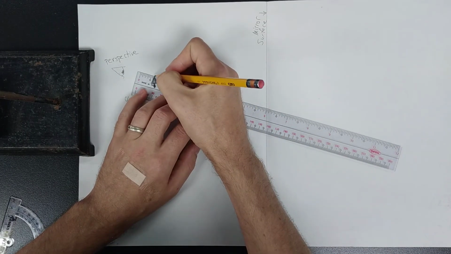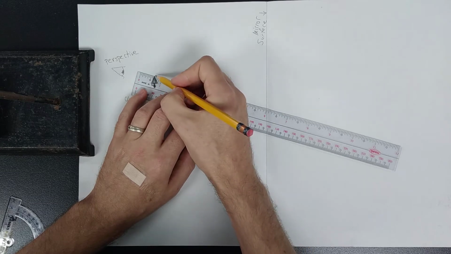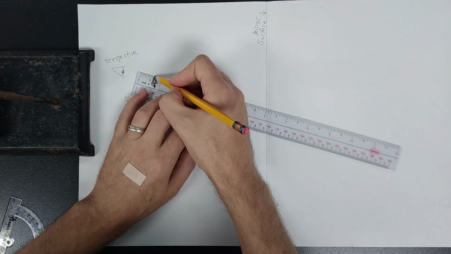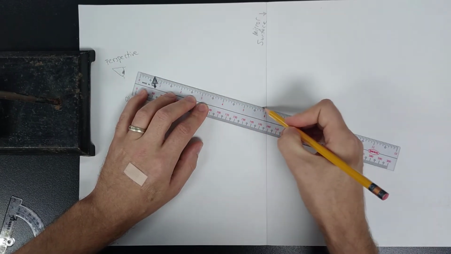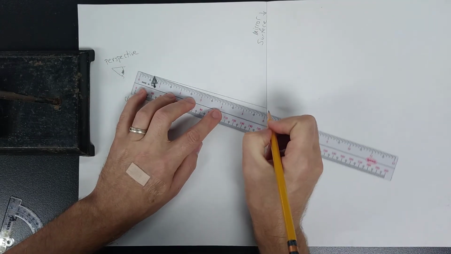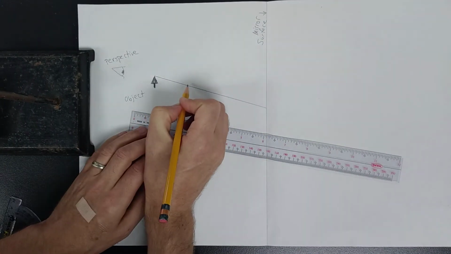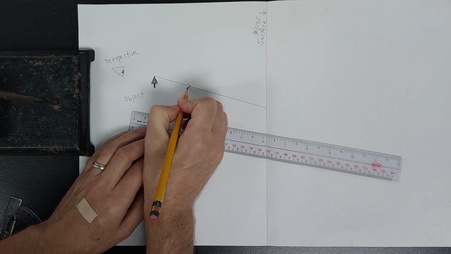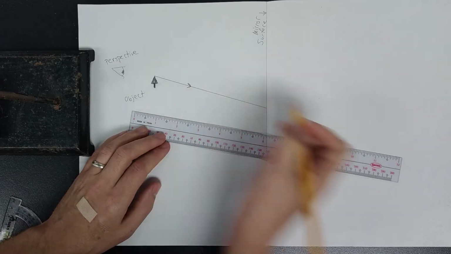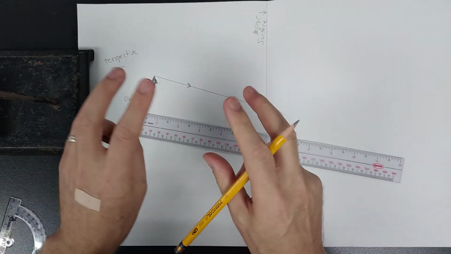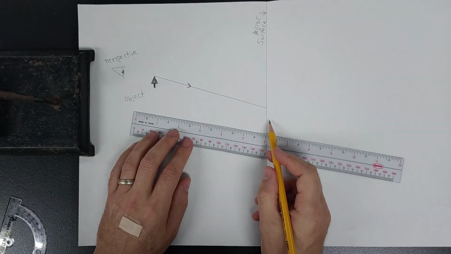So I'm just going to draw a light ray that takes that path. So here we go. That is a light ray that travels from the top of that tree and strikes the mirror.